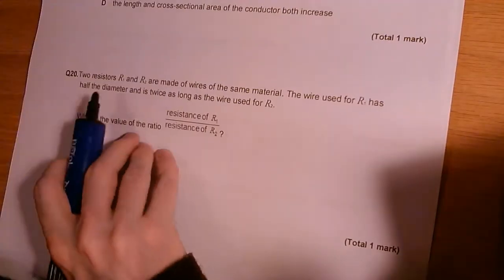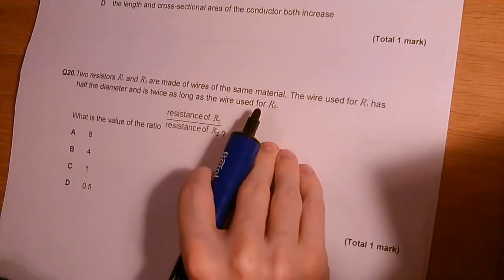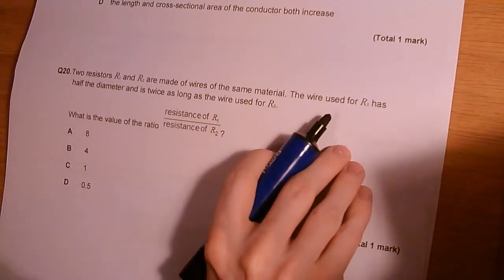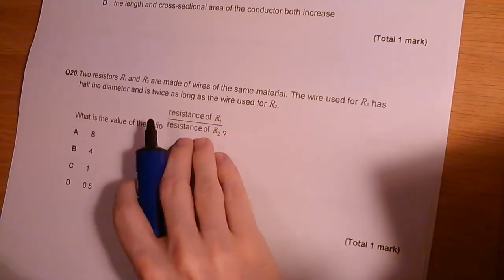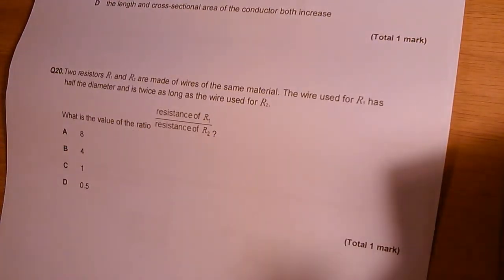Question 20. Two resistors R1 and R2. Same material, so we don't have to worry about the resistivity changing at all. But we are told is the wire R1, it's got half the diameter and twice the length. And we've got to figure out what's going to happen to the resistance. Okay, now a key thing for this is to notice that if you halve the diameter, you're not going to halve the area. And that's crucial with this.